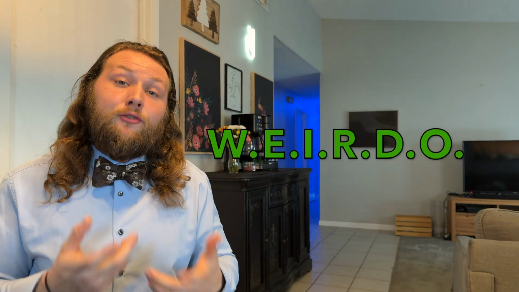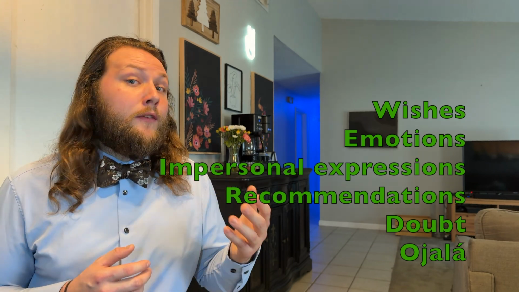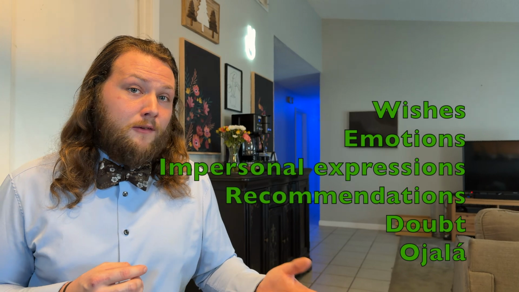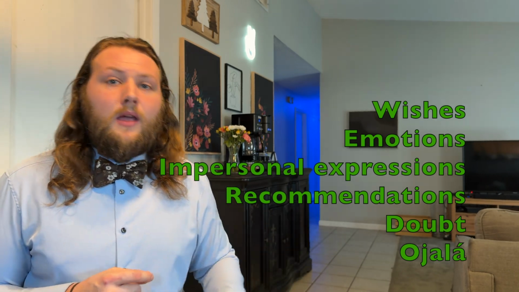Now, many Spanish teachers use the acronym W.E.I.R.D.O when introducing the subjunctive. That stands for wishes, emotions, impersonal expressions, recommendations, doubt, and ojalá. While I'm not the biggest fan of this acronym because I feel it's a little overly simplistic and it leads students to believe that the subjunctive itself is some weird and complicated thing, for the purpose of this video, we're going to use it. But in my opinion, what's really weird is trying to teach students only half a language and wait until way down the road to start teaching the other half.